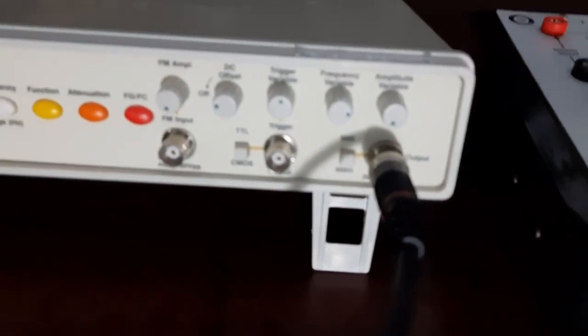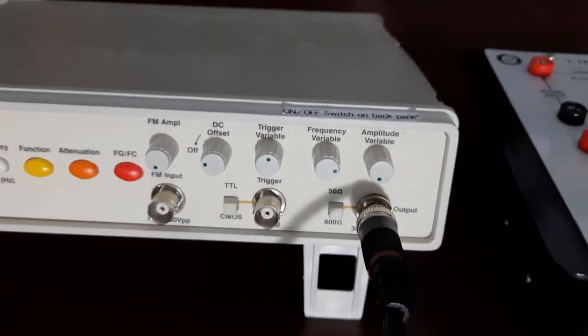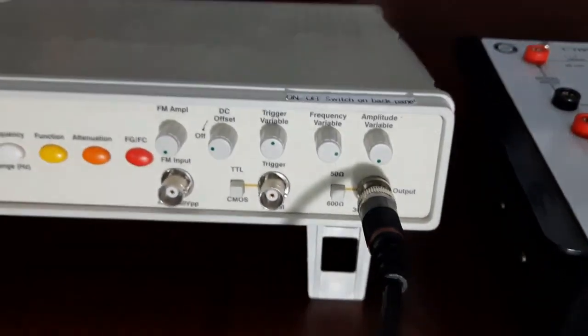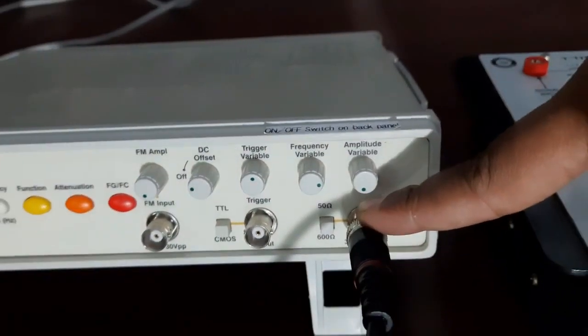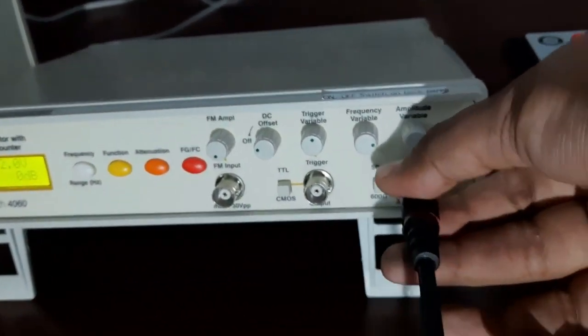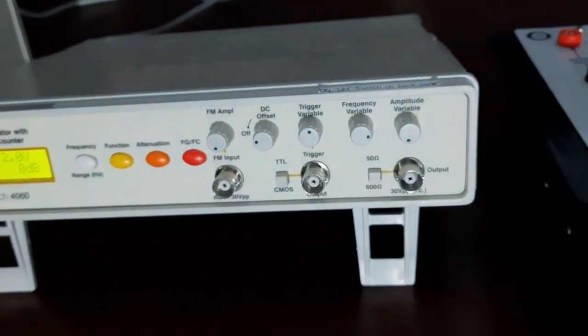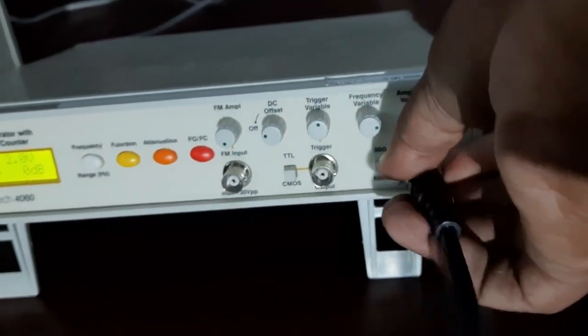Now this function generator is an output device which will give us the sinusoidal waveform or any different type of waveform that we want to filter, by using this output cable. As you can see, it is written as output. This cable will give us the output from the function generator. You can easily detach the cable and easily attach it onto the output terminal.